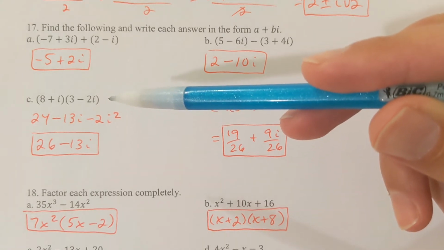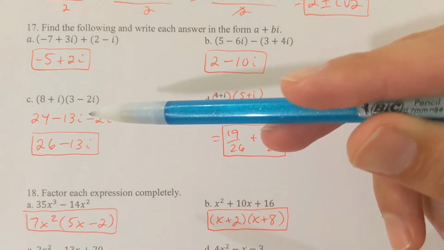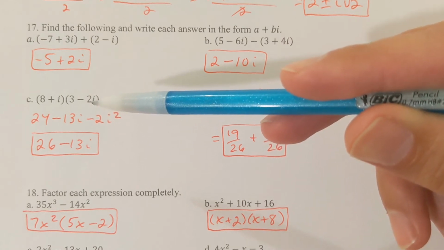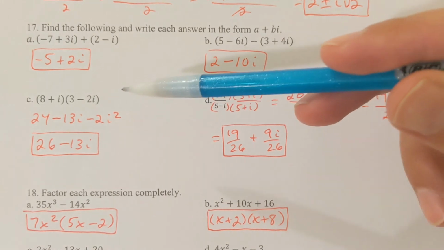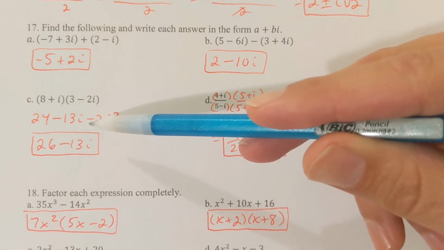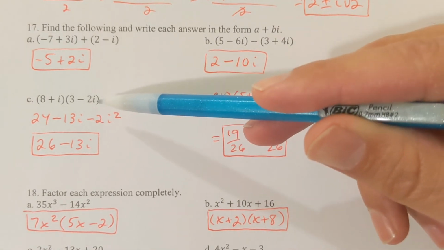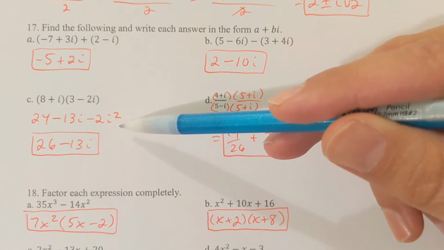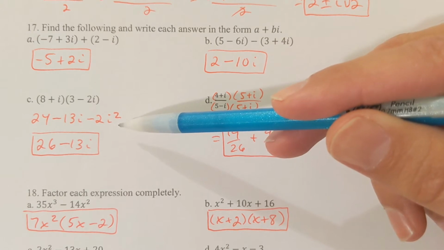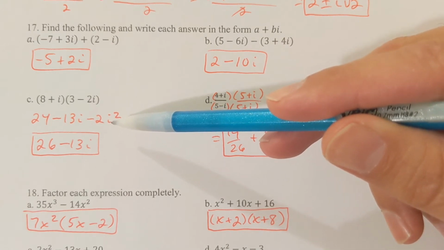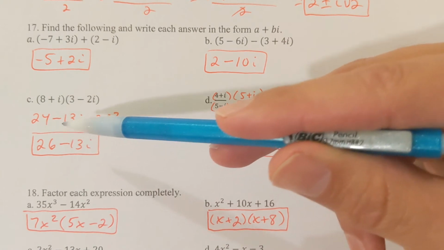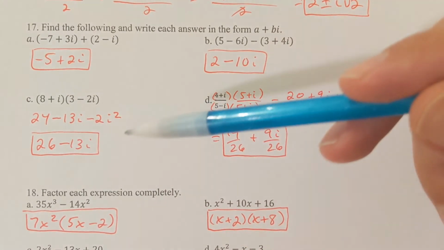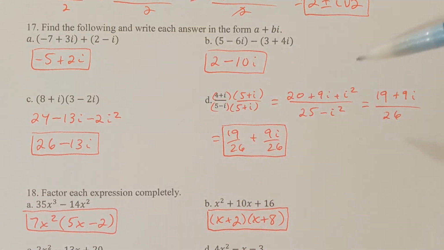Well, if I FOIL this, 8 times 3 is 24. -16i plus 3i is -13i, and then -2i times i is -2i squared. i squared is -1, so really I'm adding 2 to 24. When you add 2 to 24, 26 minus 13i is the leftover.